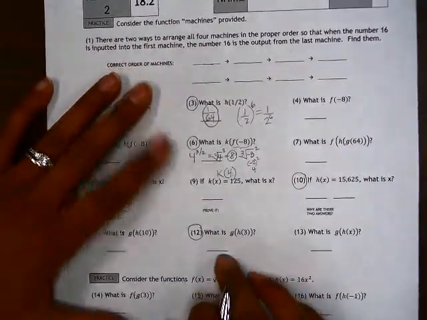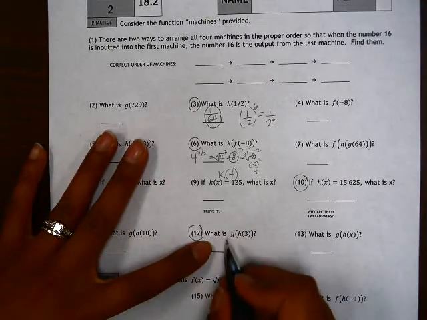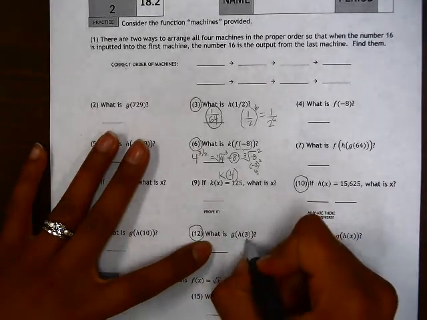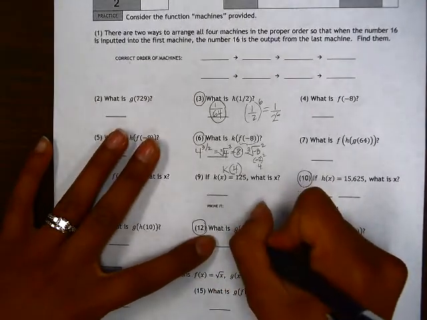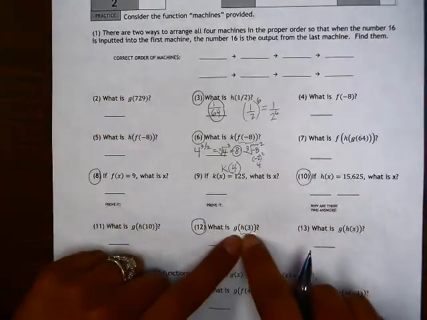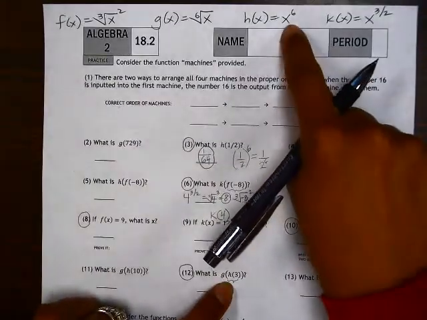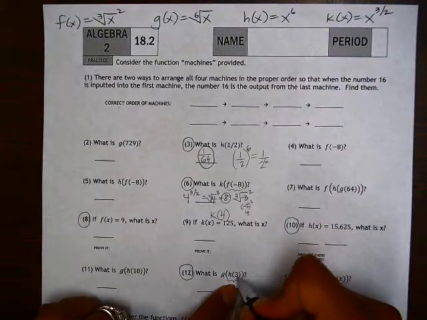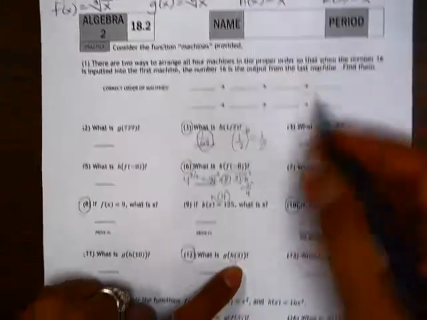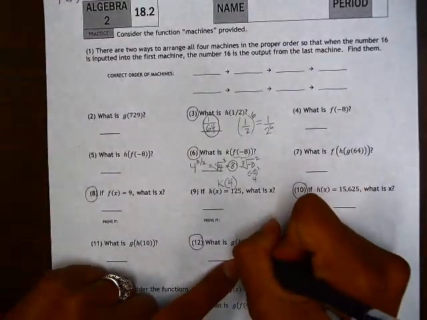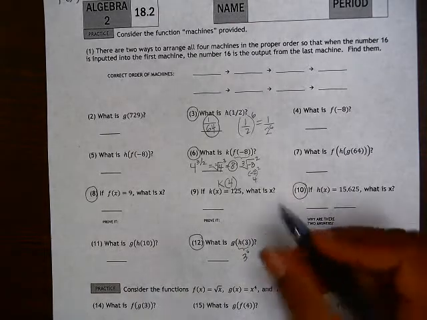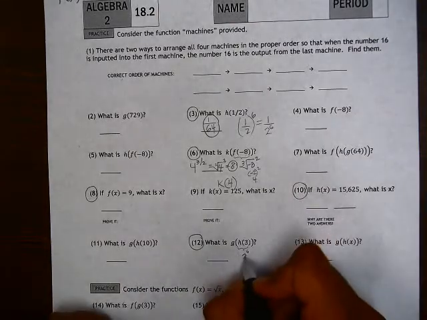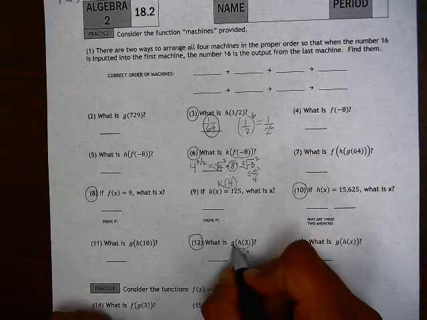Now let's look at number 12. So similarly here we have a composition of functions, g of h of 3. So here we would have to evaluate the inside, the function h first. So if we look at function h, x to the 6, so that means I'm plugging 3 into the x, 3 to the 6th power. And whatever we get there, we're going to plug into function g.